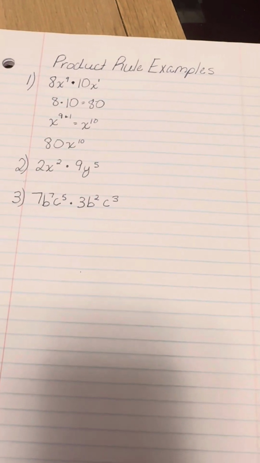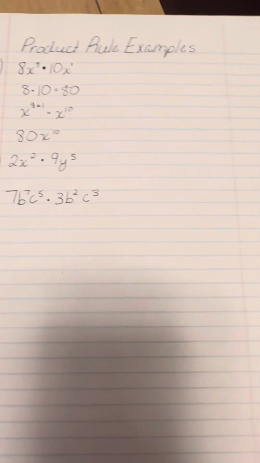Let's do another one. Let's do 7b to the 7th power, c to the 5th power, times 3b to the 2nd power, c to the 3rd power. And do both of these have the same variables? They do. We have B, C here, B, C here. So what we're going to do is multiply the coefficients. 7 times 3 is 21.